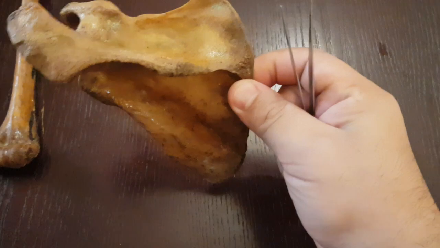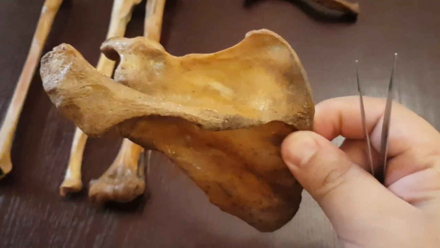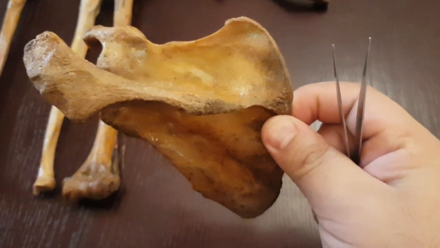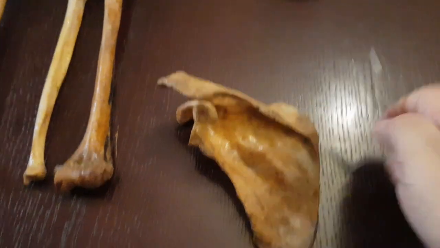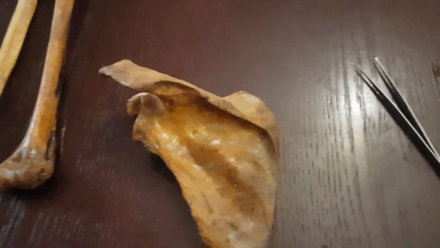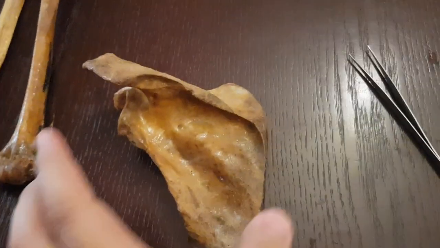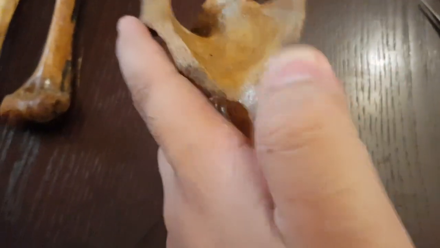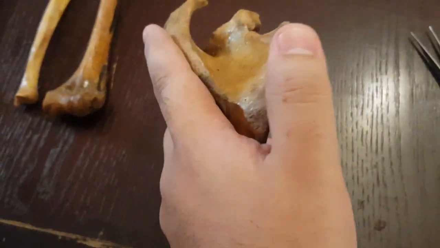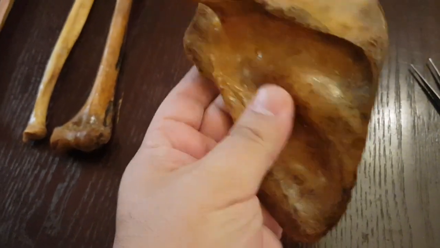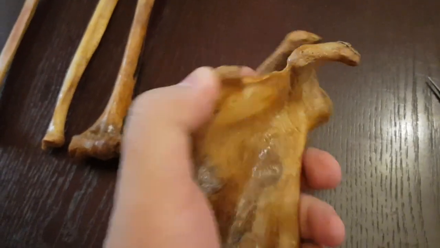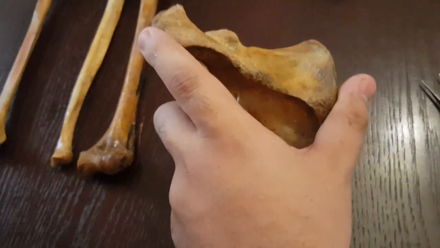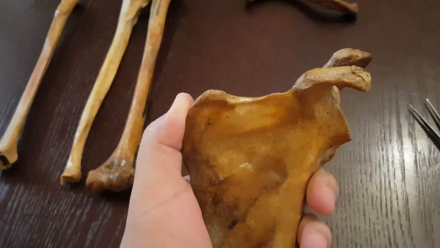By putting the scapula this way, this is a left scapula. For confirmation, we can hold the scapula with the left hand, like holding a gun or a pistol, this way. This is the handle of the pistol. I'm holding it with my left hand, so I'm sure it's a left scapula.